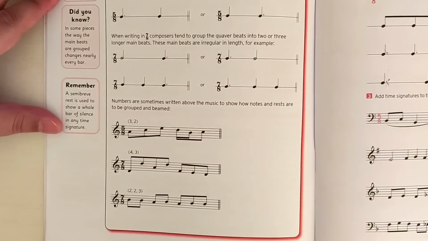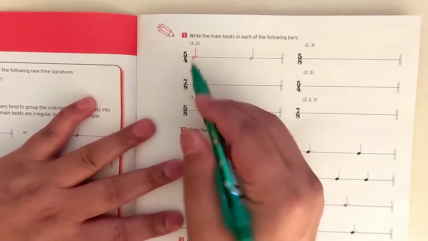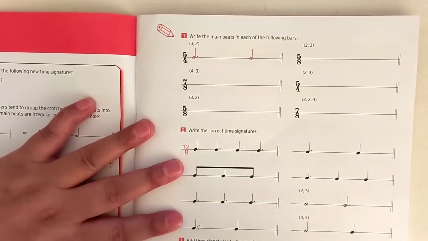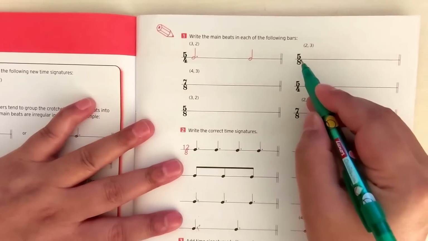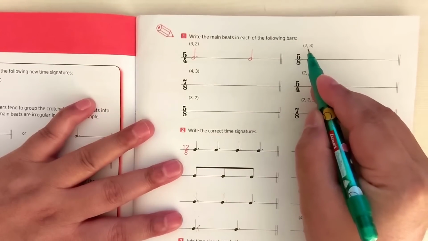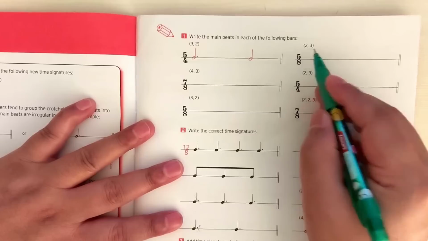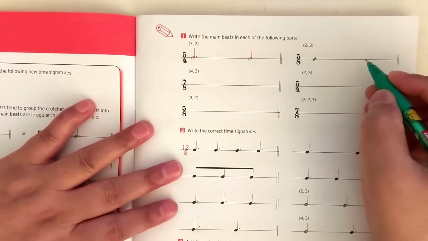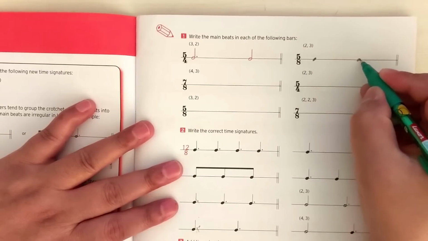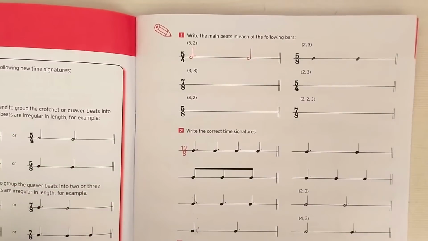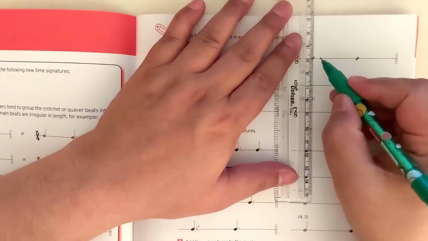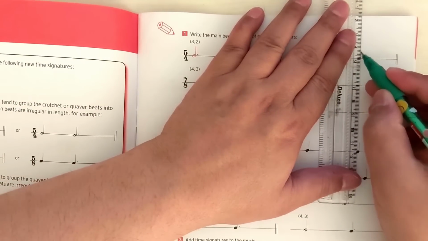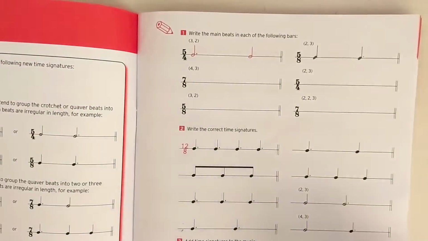We'll go to the next page. So in the next page we have the first exercise that says write the main beats in each of the following bars. So remember the main beats. Okay, so the first is 5 by 8, and you can see they have shown here how to write the main beats. So what we have to do is make a crochet beat here and then a dotted crochet beat here. Just give me 1 second so you can see, because the crochet means 2 quaver beats, and here if we put a dot, that means 3 quaver beats in it.